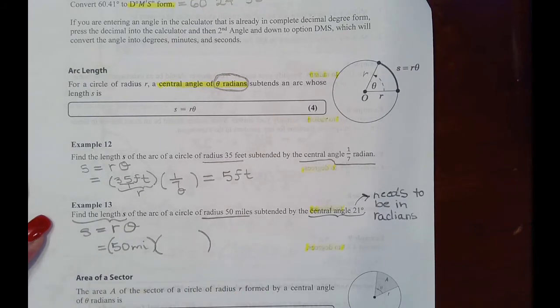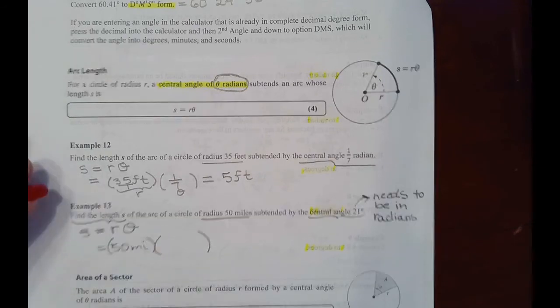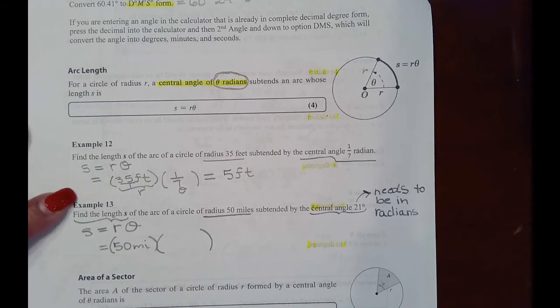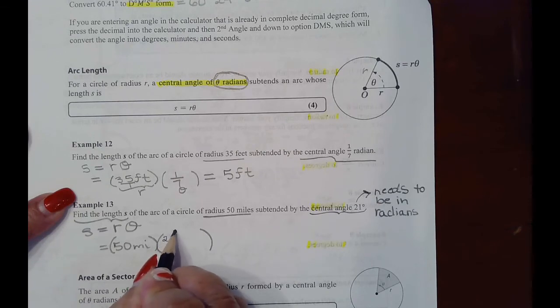And right in this box where I would be putting the theta, I can't put 21. I have to enter it in a way where it's going to convert itself into radians, and I can do this. Okay, this is from the problems where I was teaching you to convert from degrees to radians. You're starting off with 21 degrees, and you're multiplying it by that converter fraction.